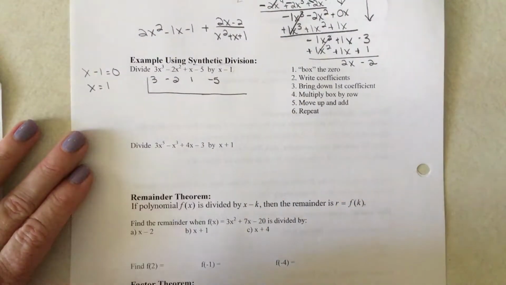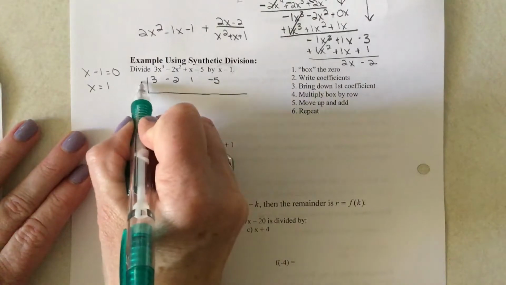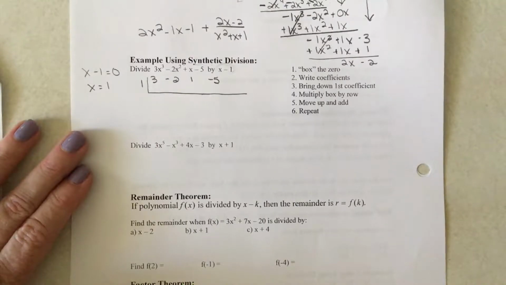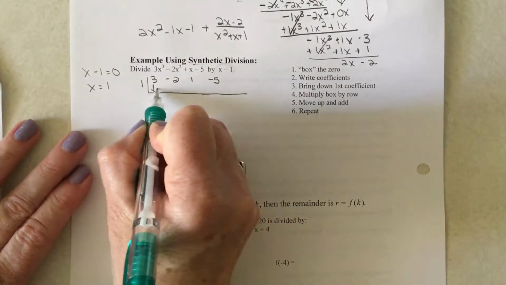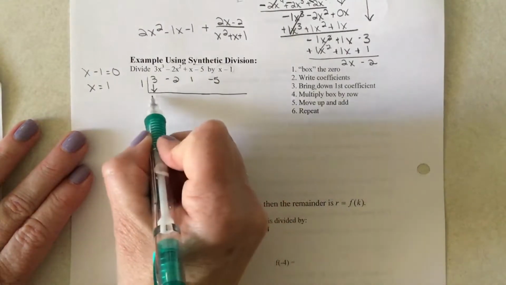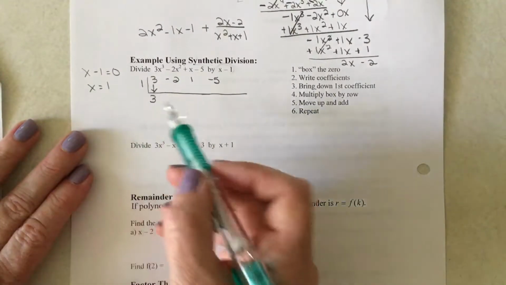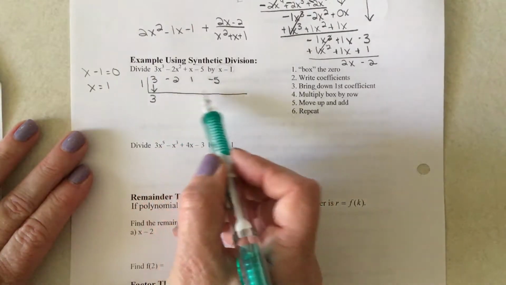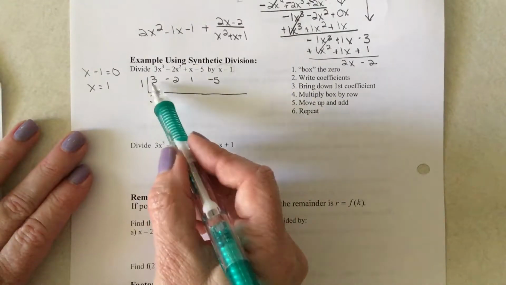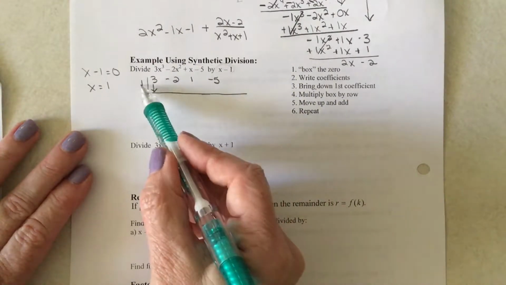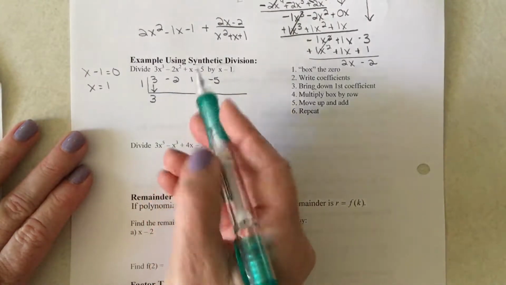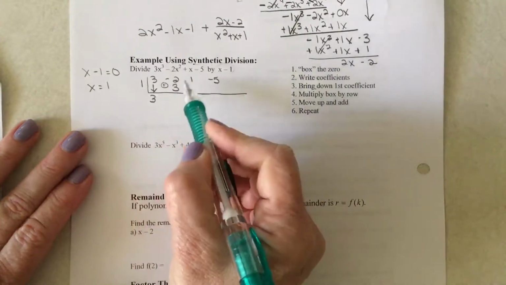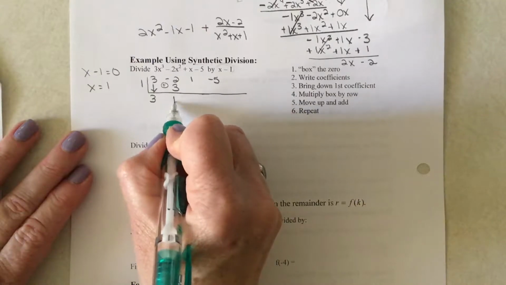So x in this case is 1, and I'm going to see, is 1 an actual 0 of this third degree polynomial? So to use synthetic, we start by dropping down the very first term. So I bring down my 3, and then understanding that what's on the outside is when I multiply, but anything on the inside is I add. So by dropping down the 3, on the outside I have a 1 and the 3. So 1 times 3 is 3. That goes on the inside. And because I'm on the inside, I'm going to add.